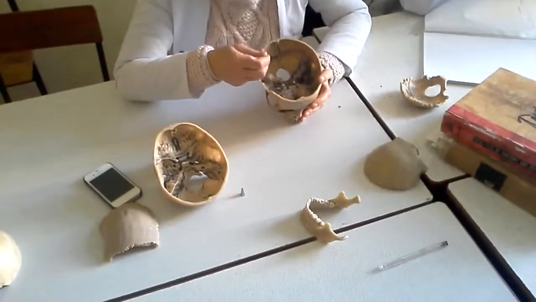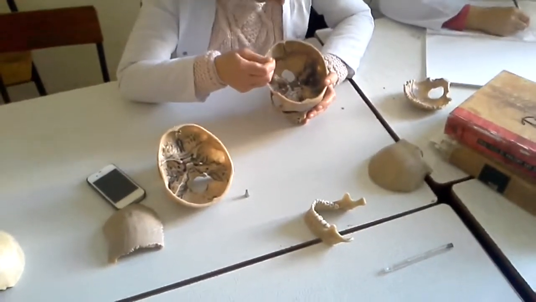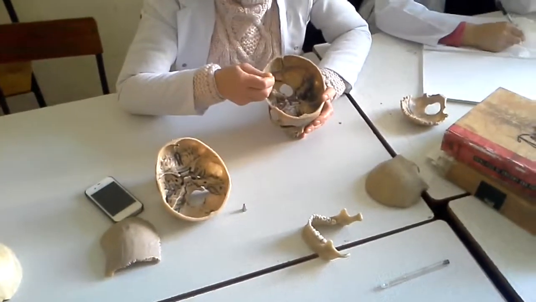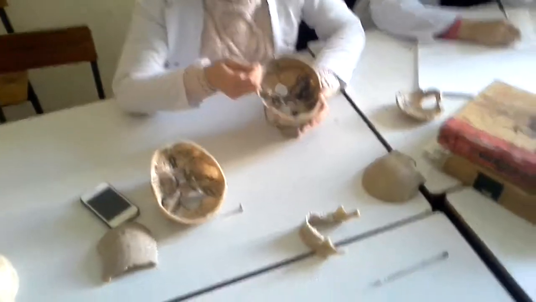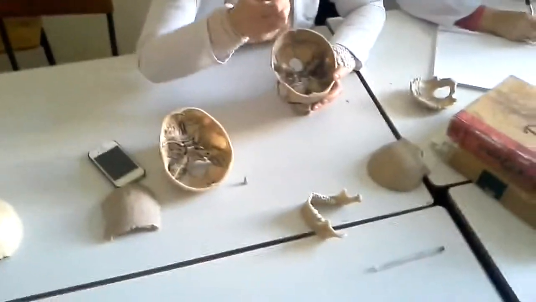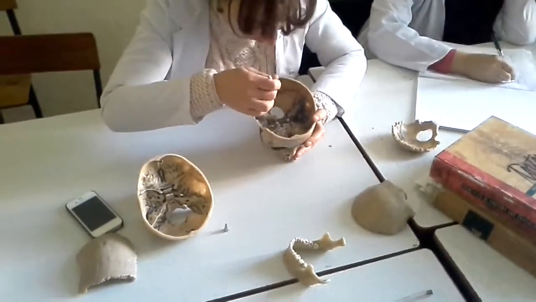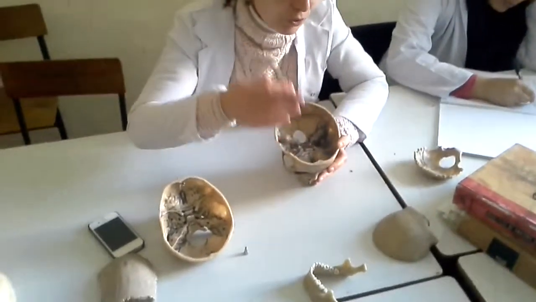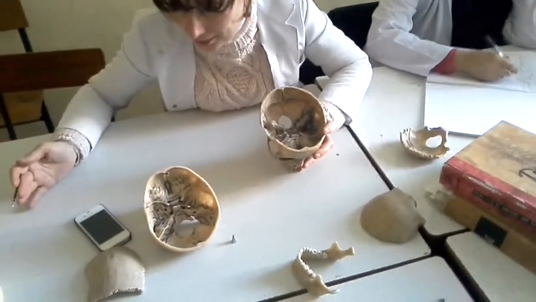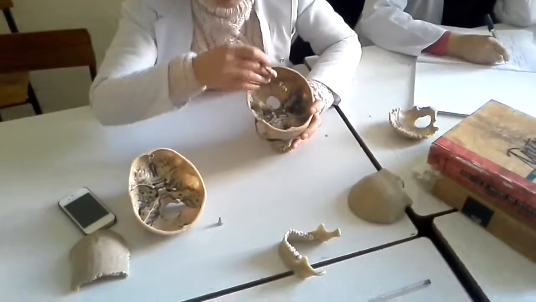From the internal occipital eminence down to the foramen magnum passes the internal occipital crest. Upward passes which groove? The groove for the superior sagittal sinus. And laterally pass paired grooves for the transverse sinus. This and this. That finishes internal.